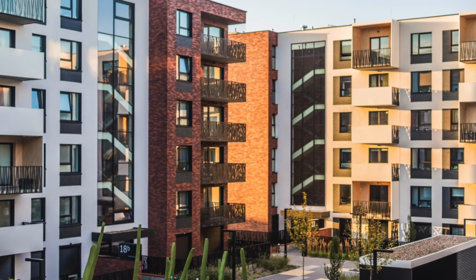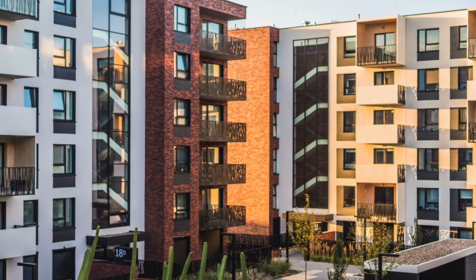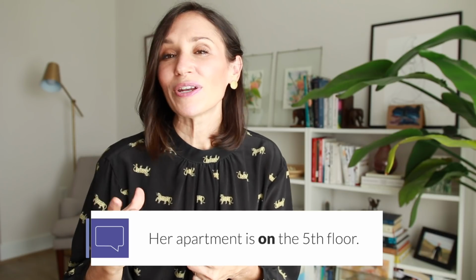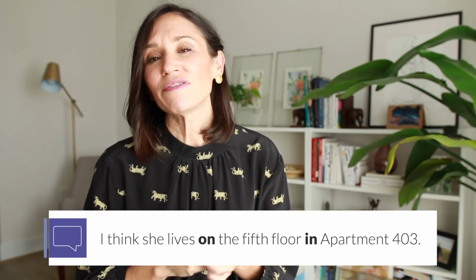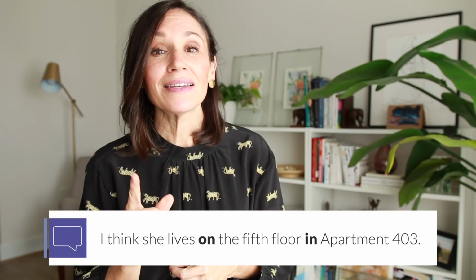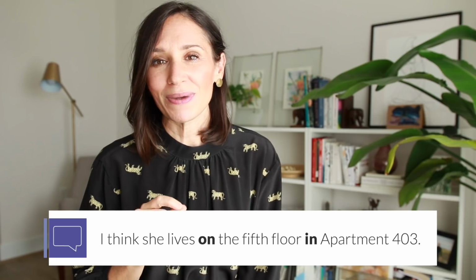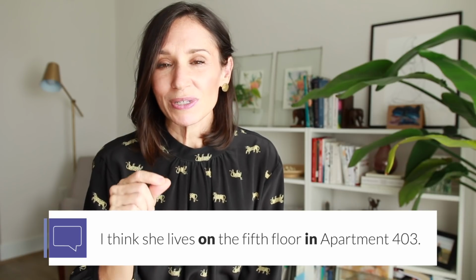This same rule applies when we talk about where apartments might be inside a building, if we think about each floor of a building as being a surface. If you want to specify the exact location, the exact floor that someone lives on, you would say, "Her apartment is on the 5th floor." If we wanted to go further and add more specificity, we could do it by saying, "I think she lives on the 5th floor in apartment 403." We use in because with the apartment number, we are the most specific.